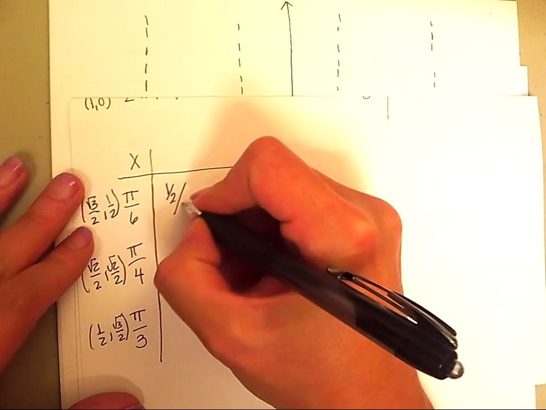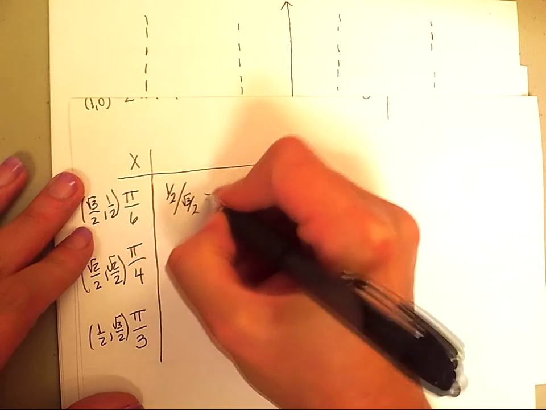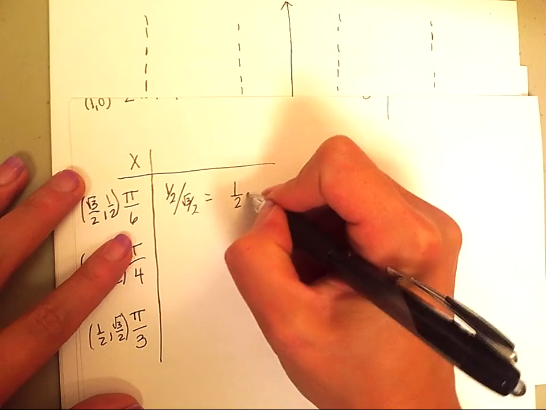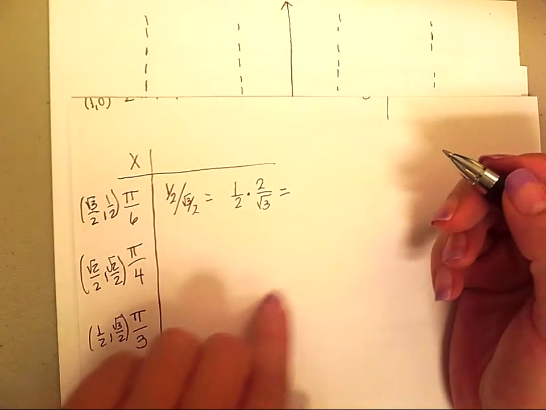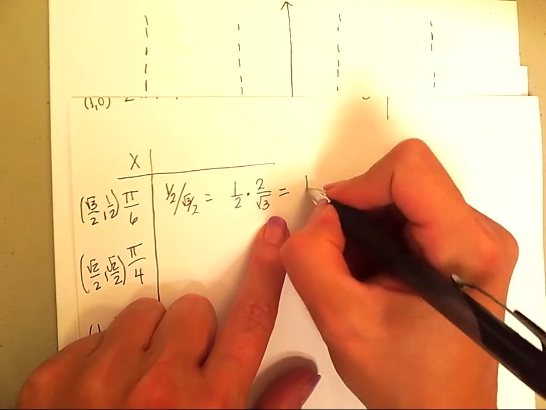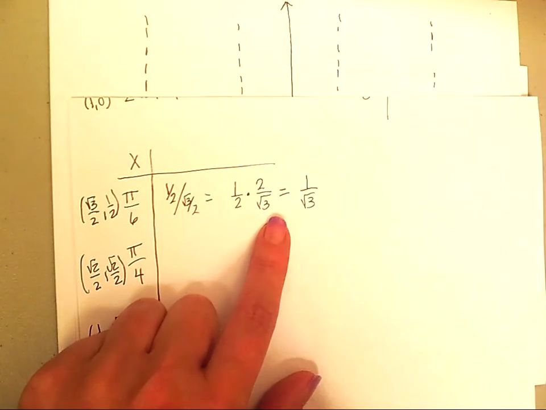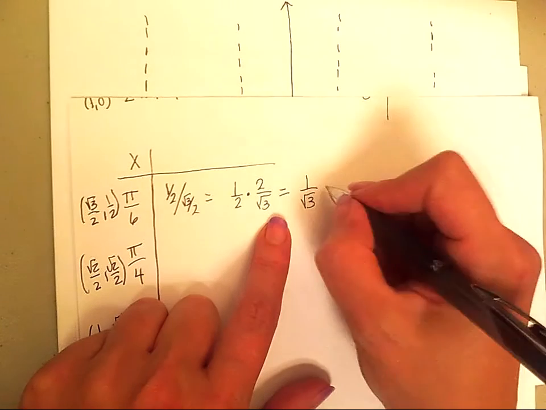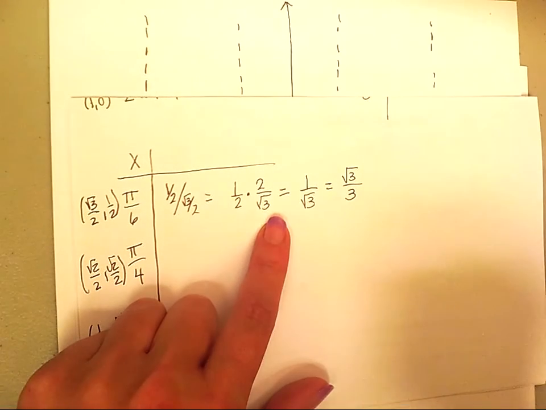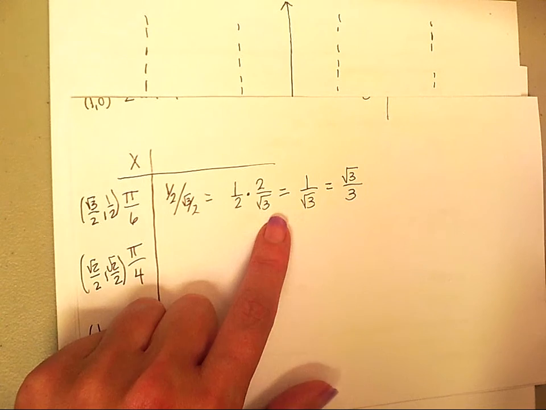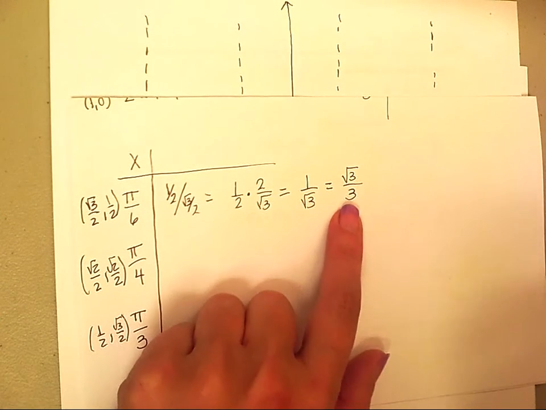Alright, so the tangent has to be the sine over the cosine. So it's 1/2 divided by square root of 3 over 2, which is 1/2 inverting and multiplying 2 over the square root of 3. And now these 2's cancel, so we get 1 over the square root of 3. And if we rationalize this, we get square root of 3 over 3. Okay. So this is the tangent there.